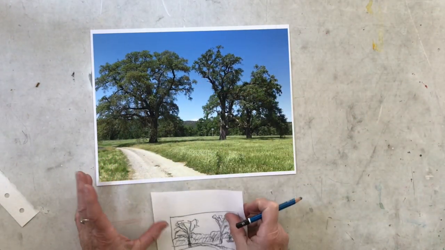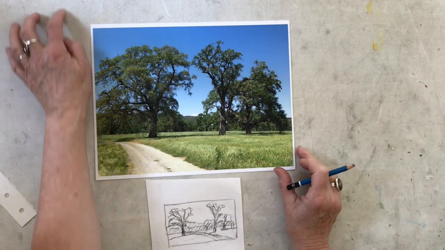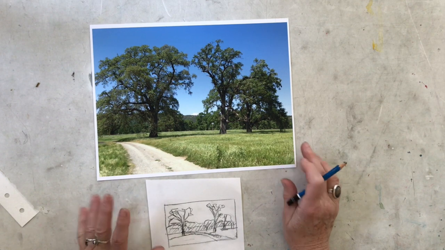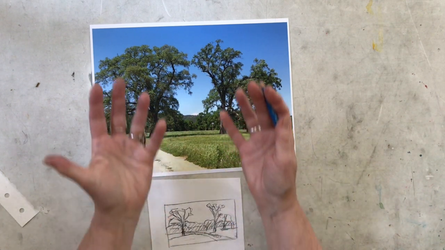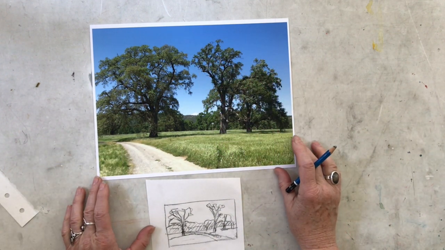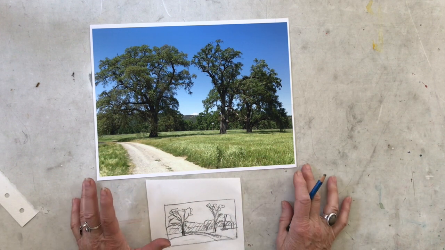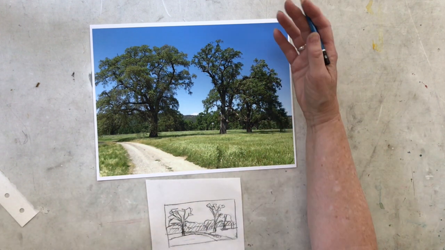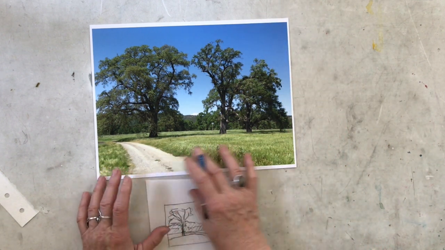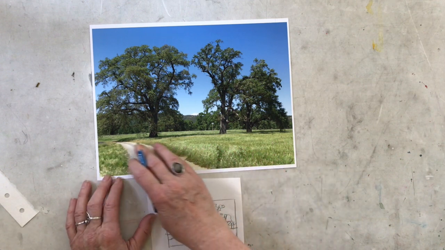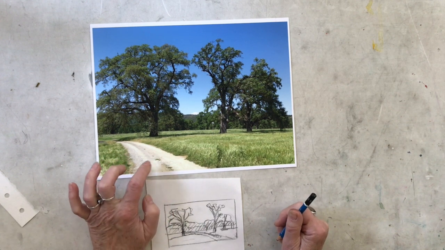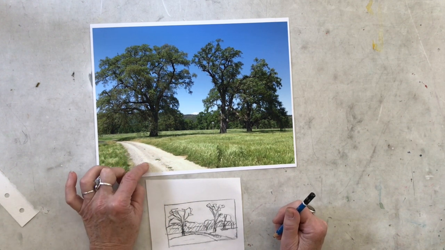Now this photograph, I've had this as my desktop saver, and I loved the majestic feeling of the trees going up into the sky. I love the feeling of sunlight in this. I like the crisp blue sky. I like the feeling of movement through the light in the grasses in here. I do not like this road. It's too strong. It's too much over into one side.